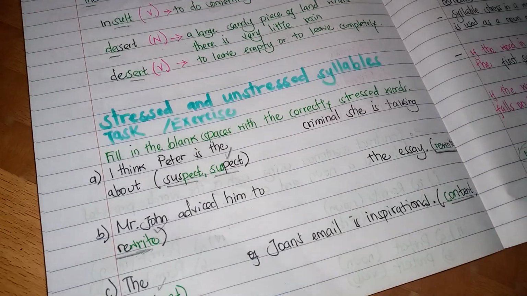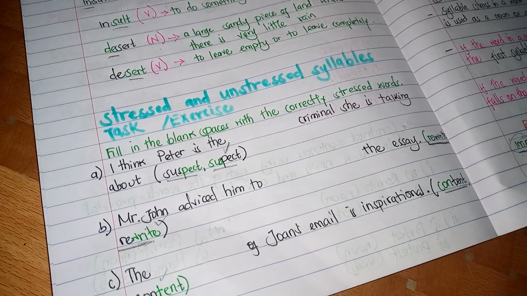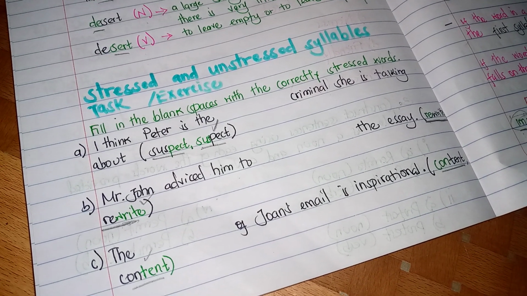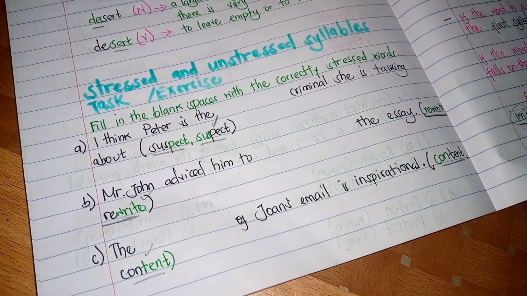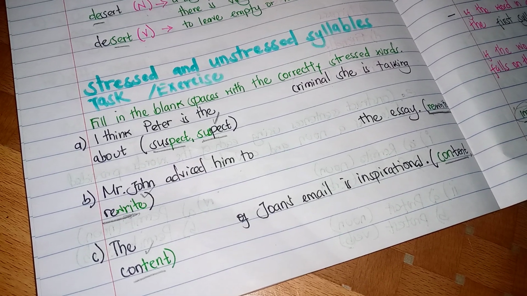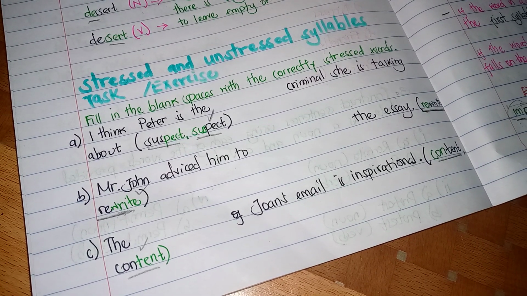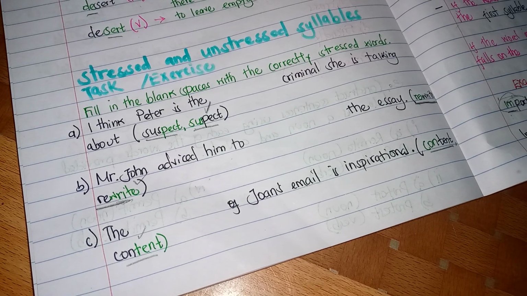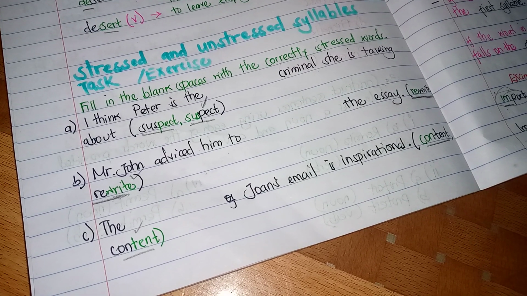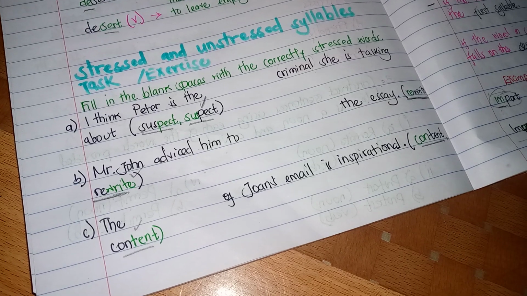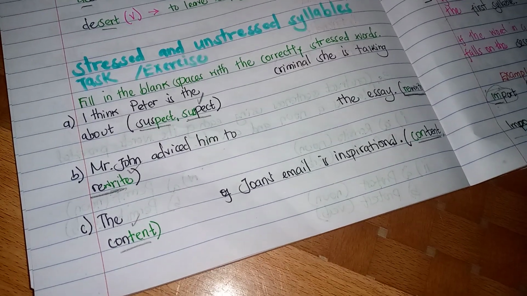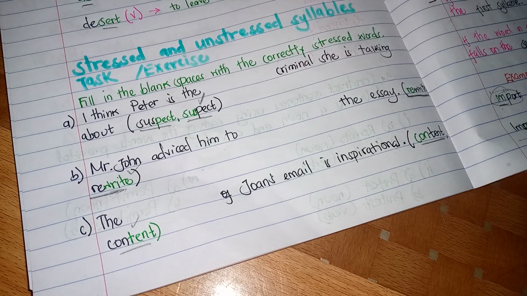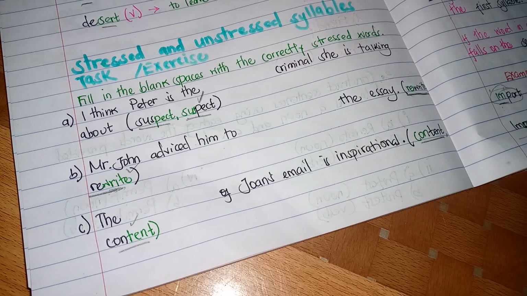We have a task here. Fill in the blank spaces with the correct stressed words. I think Peter is the dash criminal she is talking about. We have suspect and suspect. I think Peter is the suspect criminal she is talking about. Mr. John advised him to dash the essay. Mr. John advised him to rewrite the essay.